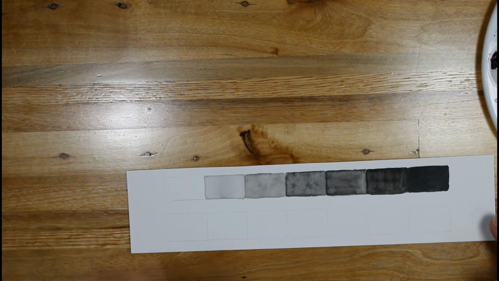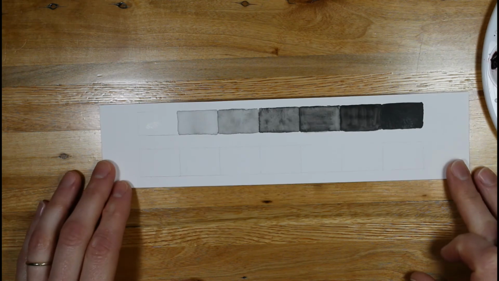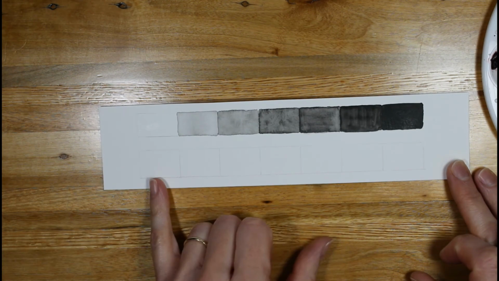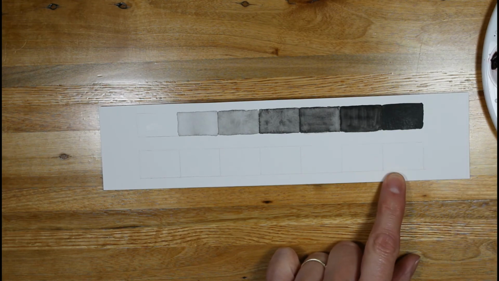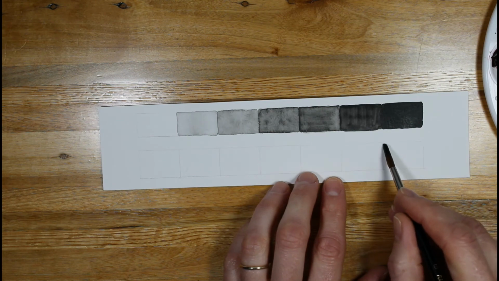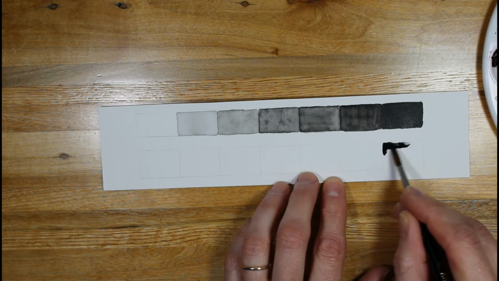So if you're doing one of these value charts for your own reference, you would leave this one with no paint at all. And then as you go over here, this would be as thick of a paint, almost pure from the tube as possible. And it has kind of a shininess to it because it's so much just pure paint.